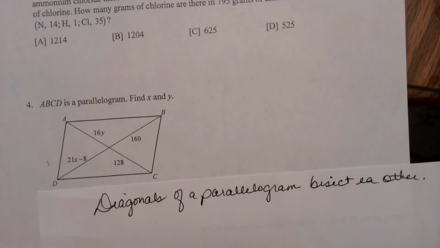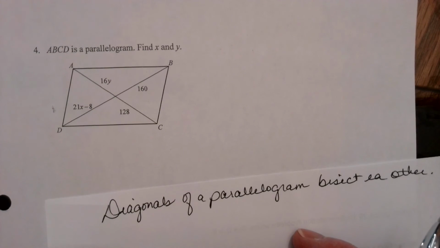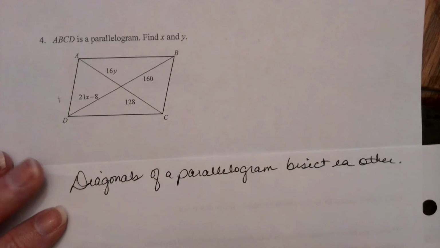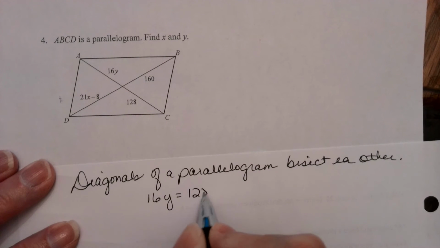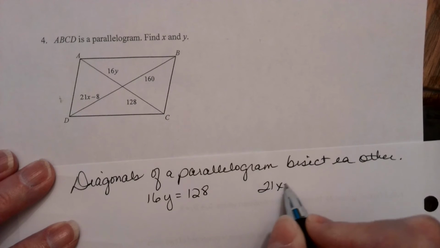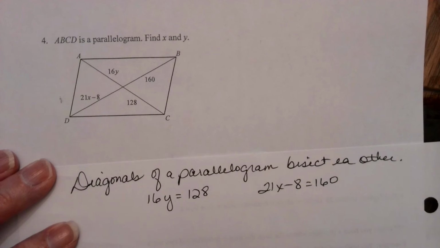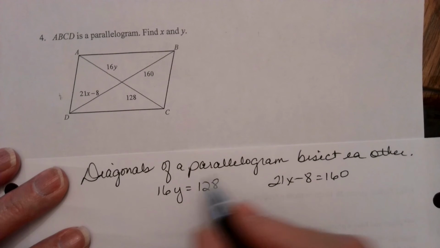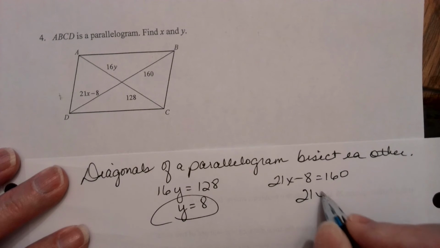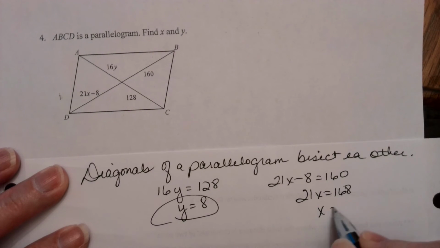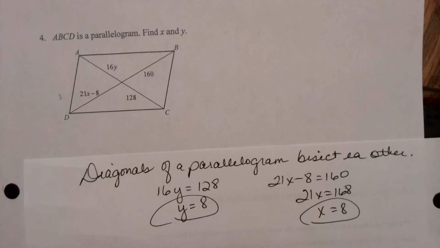Okay? If they bisect each other, it means it cuts them in half, right? Or that one portion is equal to the other portion. So that means that 16y is equal to 128. And that means that 21x minus 8 is equal to 160. Okay, so we're going to divide both sides by 16, and we get that y is 8. Take our 8 to the other side and divide by 21. And we get that x is 8. Now, don't expect them to always be the same thing, okay? That doesn't always happen.